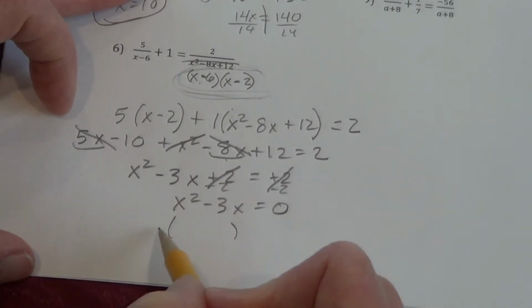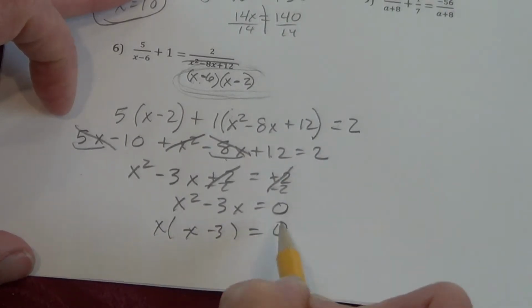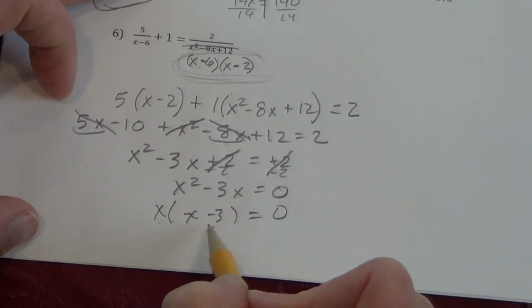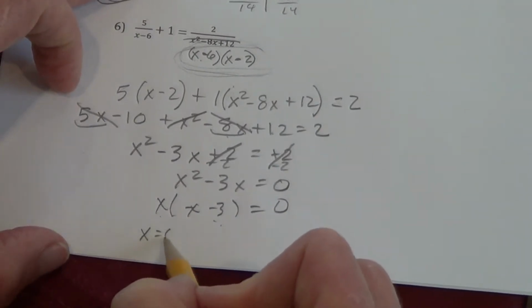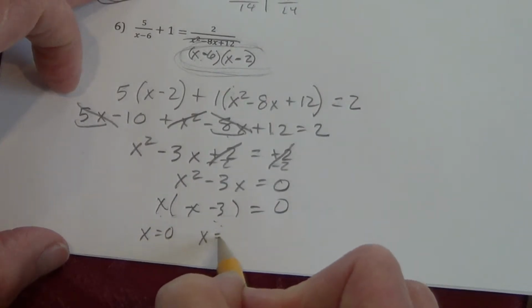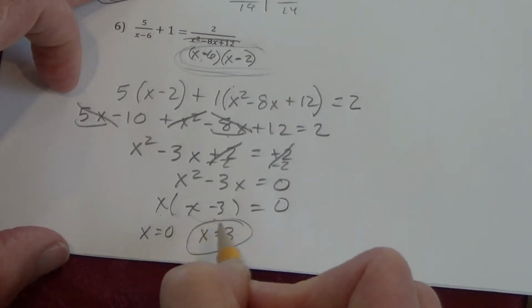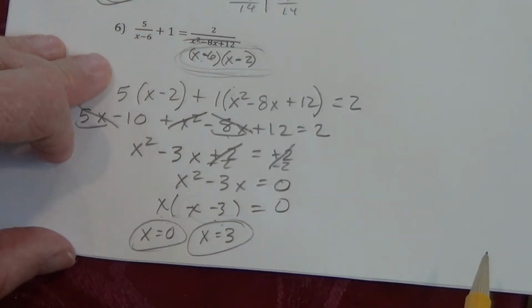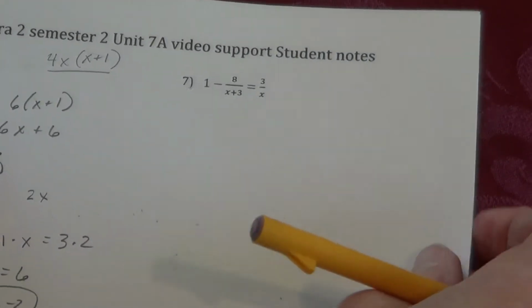Factor out an x. X minus 3 equals 0. Now, I know when these two multiply together, if x equals 0, that will be 0. Or if x equals positive 3, that would cause that to be 0, and then the whole thing would equal 0. Okay, just a couple more problems here.